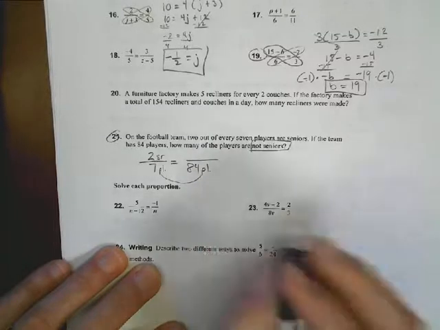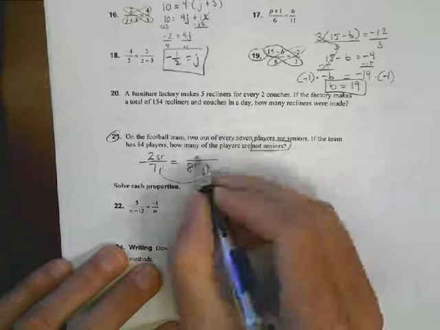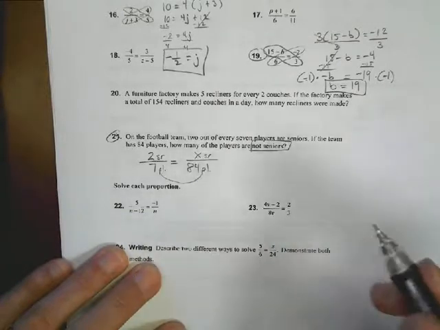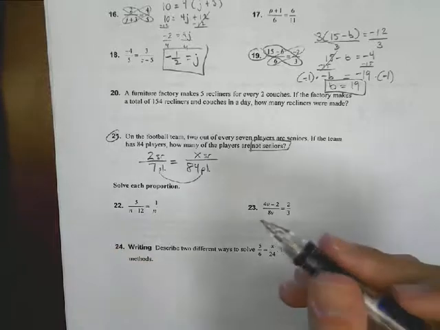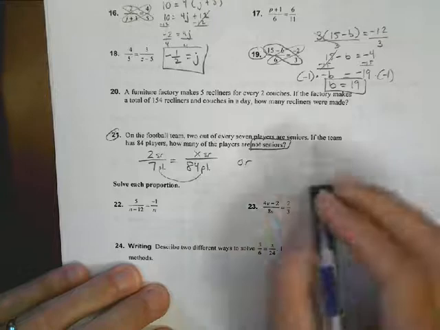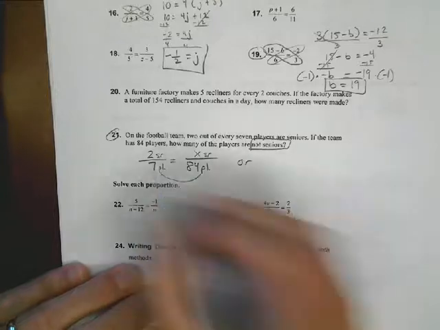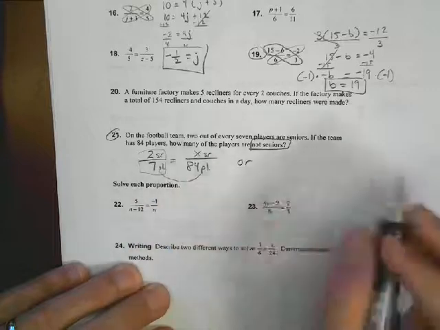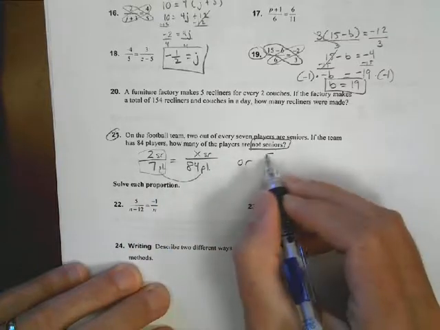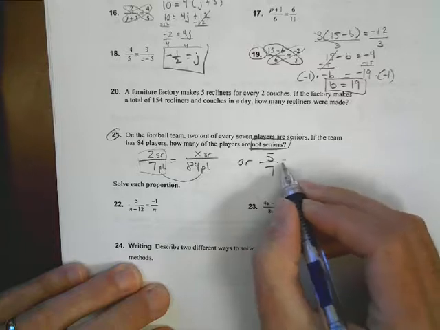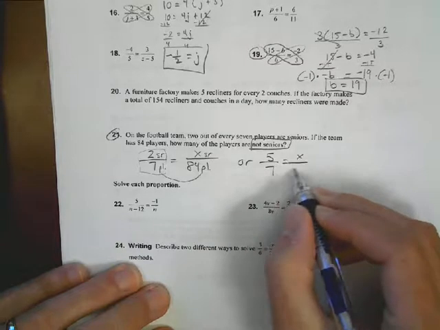So to solve this here, I could solve it like this, but this is going to tell me how many seniors I have. Okay? Nothing wrong with doing that. Or I could set up this way. If 2 out of 7 are seniors, how many of this initial ratio or portion are not seniors? Well, what's left? 5 of the 7 are actually not seniors. So I could set it up like this. 5 over 7 equals x over 84.